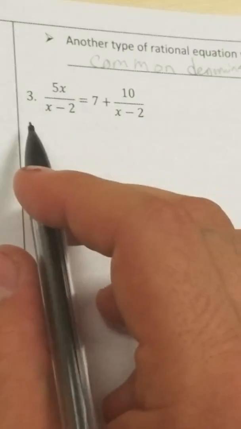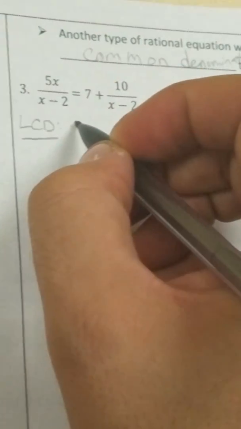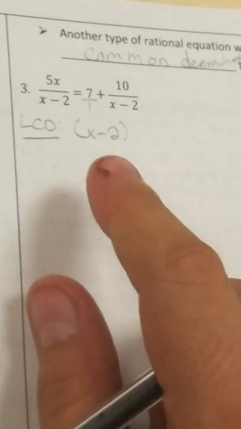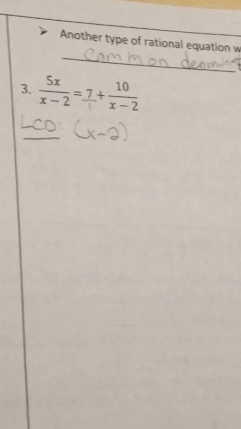Okay, so let's find the least common denominator. In this case, we only got an x minus 2 here, so we're going to give it an x minus 2. Remember that this has an invisible 1. So the least common denominator is simply x minus 2. There's nothing too crazy for that one. So we take that x minus 2 and we multiply both sides by it. So this side and this side.